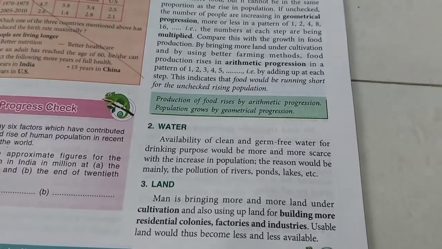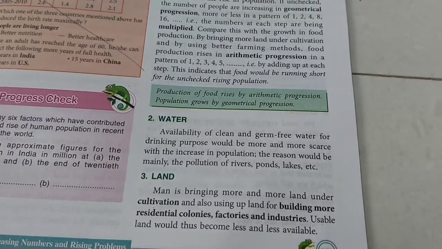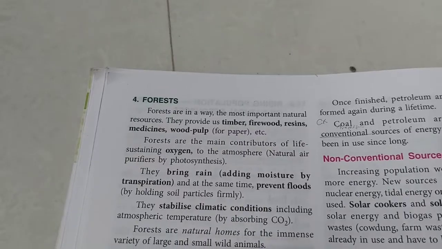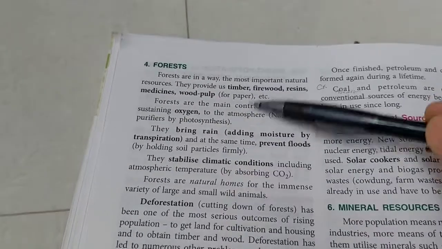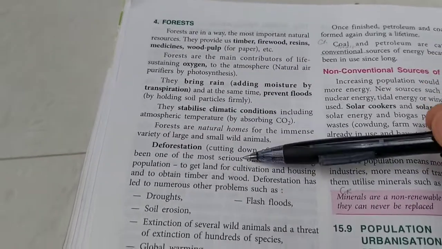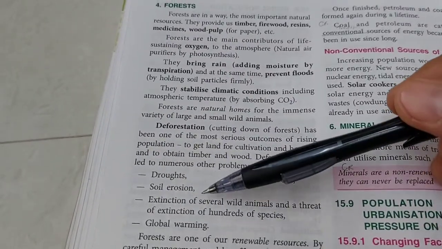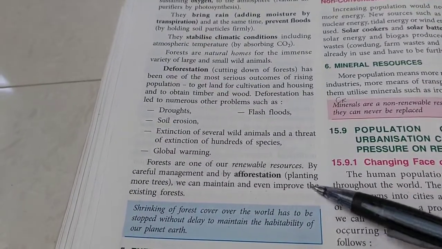Water is also a precious resource, but pollution is decreasing the availability of potable water. Land is also a resource. One of the most important resources are forests. They give us so many things. These are the advantages of afforestation. Deforestation has disadvantages. Flash floods, droughts, soil erosion, extinction of species, global warming. That is why afforestation is the need of the hour.